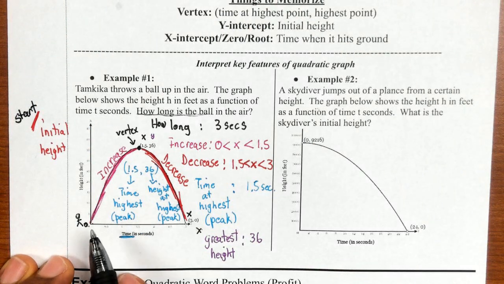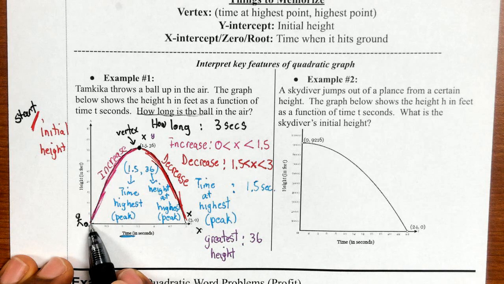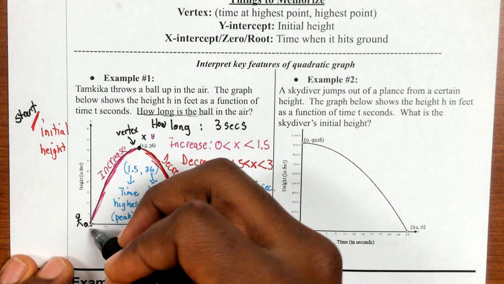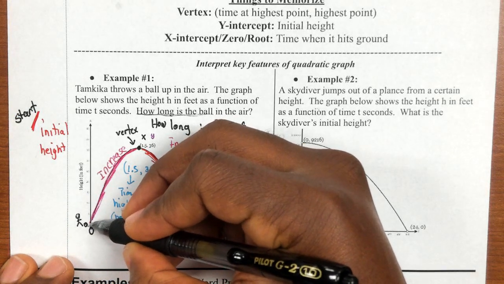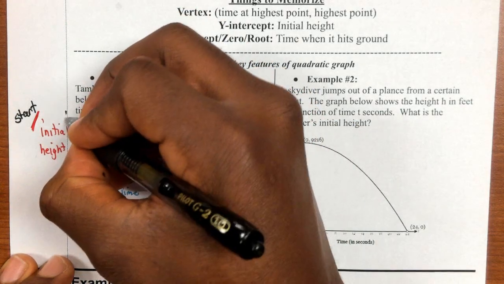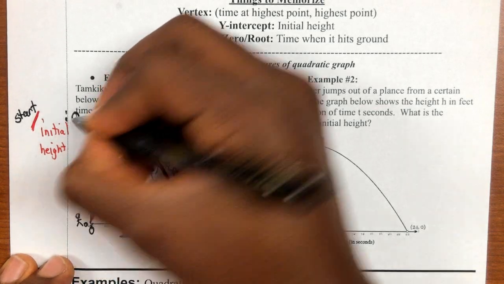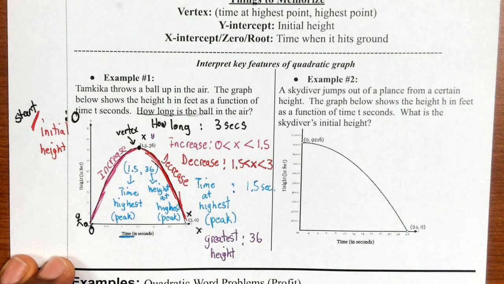Where did she start out kicking the ball? She started kicking the ball right here, down at the ground, at 0. So that means her initial height is 0.